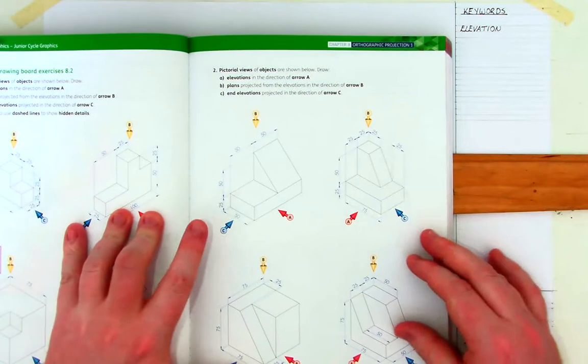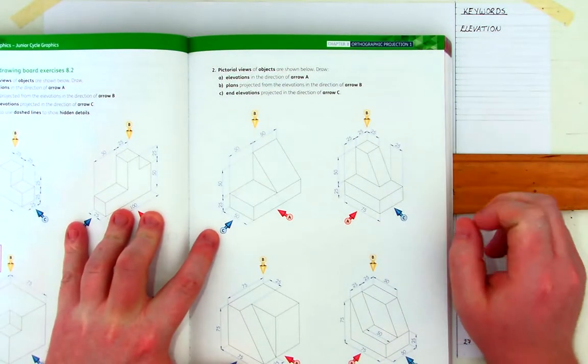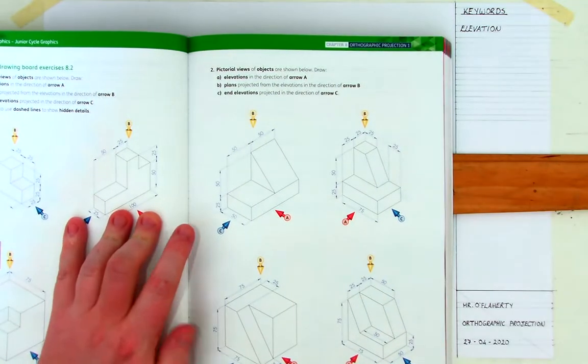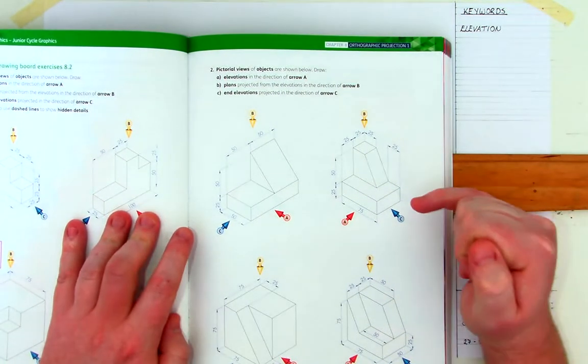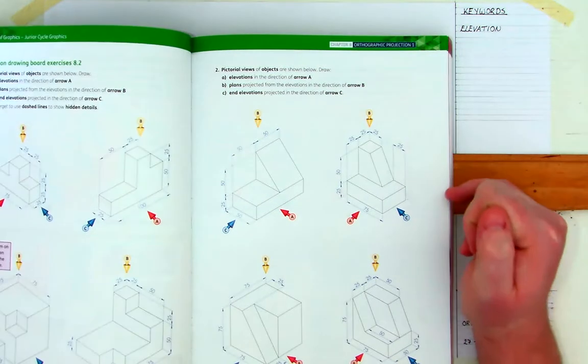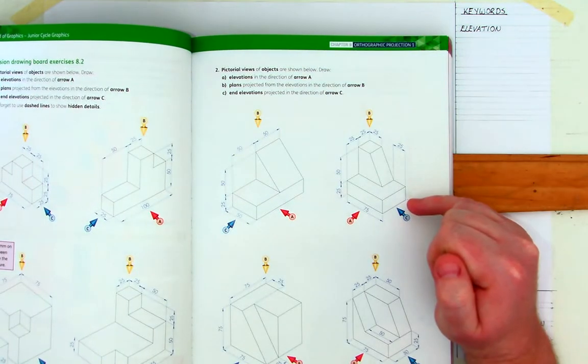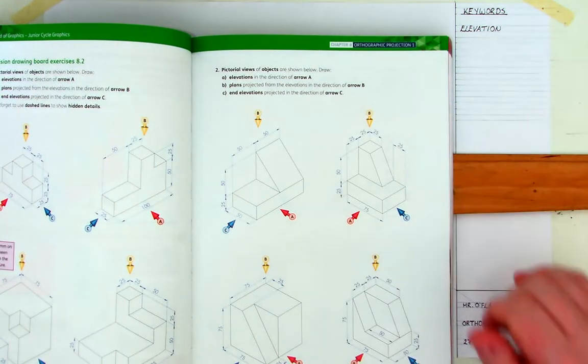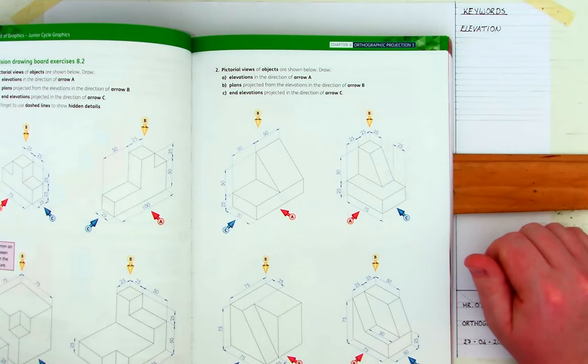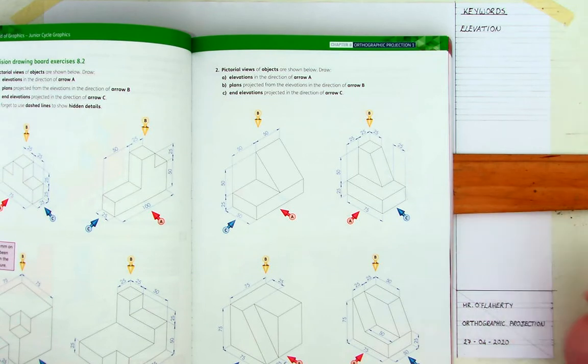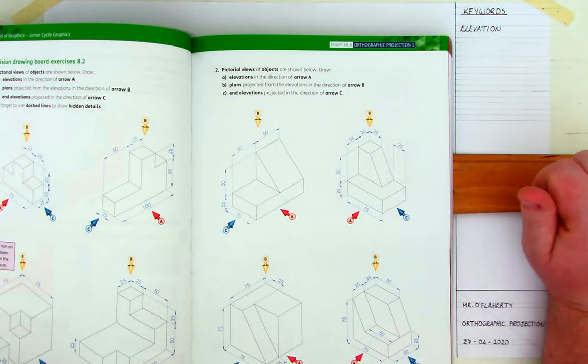So this morning we'll do this question here. Just to start out, we'll have a look at what we have. Page 117, the second question, the one on the top right. Pictorial views of objects are shown below. Draw elevations in the direction of arrow A. Plans projected from the elevations in the direction of arrow B. So that will be standard. You draw your elevation and your plan, and an end elevation projected in the direction of arrow C.